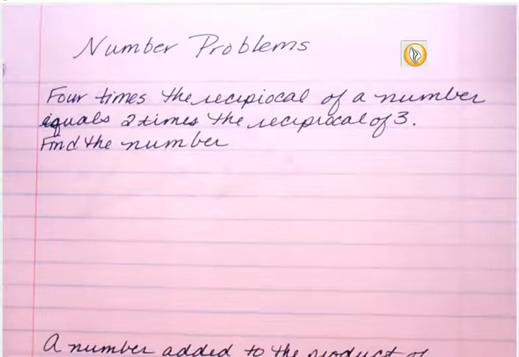Now the first part here is number word problems. The hardest part about any of the word problems, the number word problems, is writing the equation, and that's true for any of them. But you have to be able to read the words and convert them into math talk, or convert them into a math inequality or a math equation. In this case, we're going to be doing math equations.